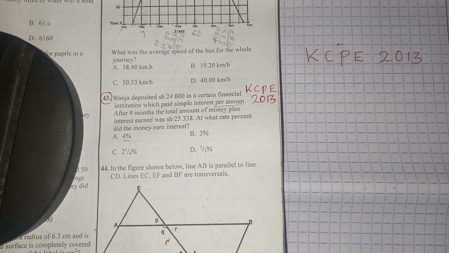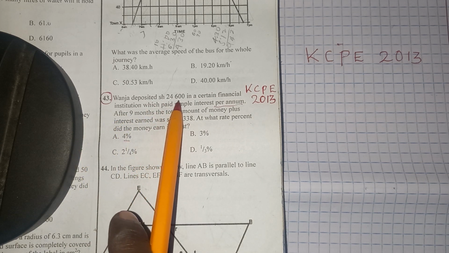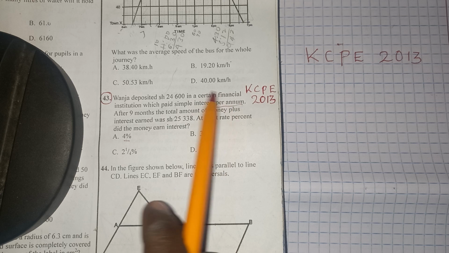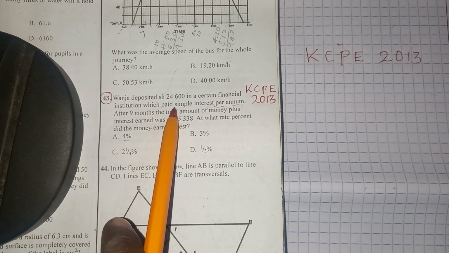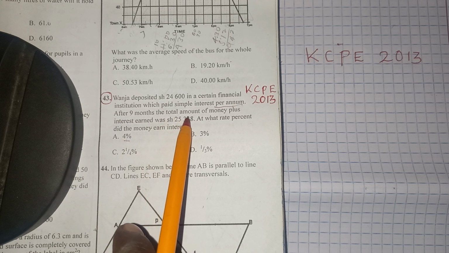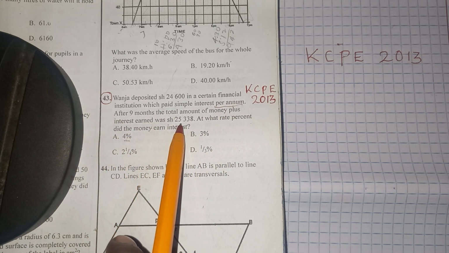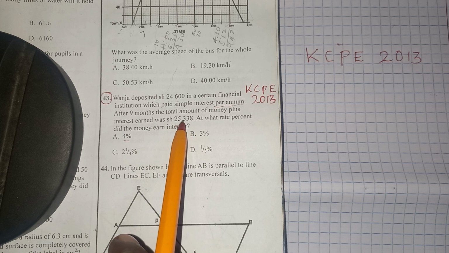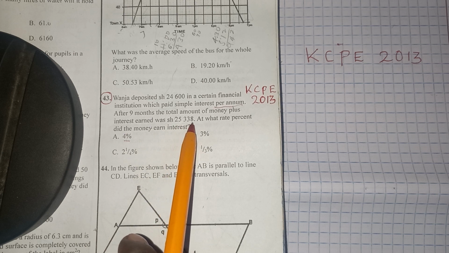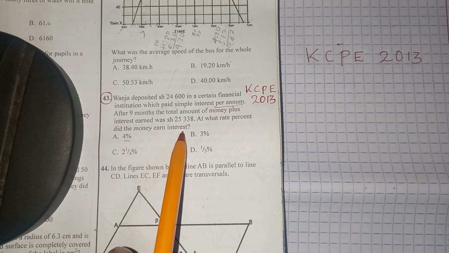We are revising for KCP, and our question comes from KCP 2013. Question says, Wanja deposited 24,600 in a certain financial institution which paid simple interest per annum. After 9 months, the total amount of money plus interest earned was 25,338. At what rate did the money earn interest?